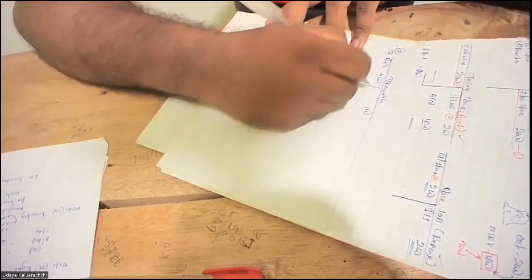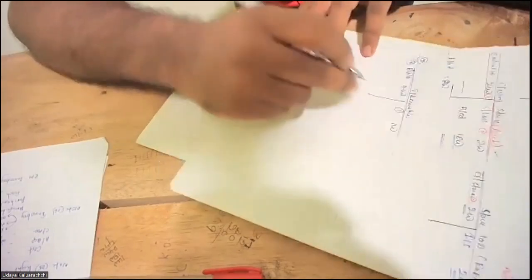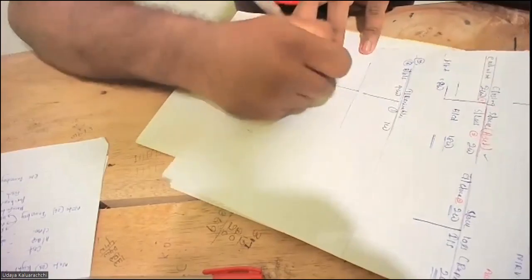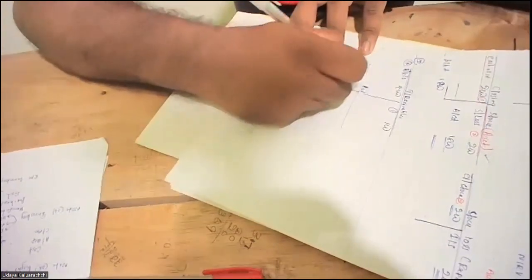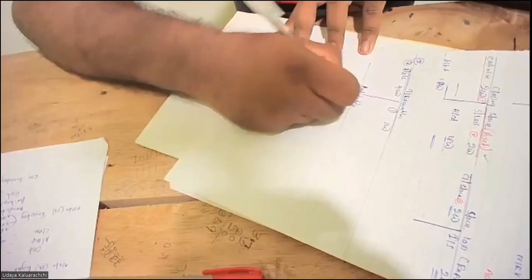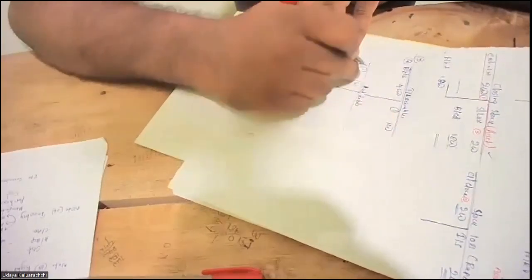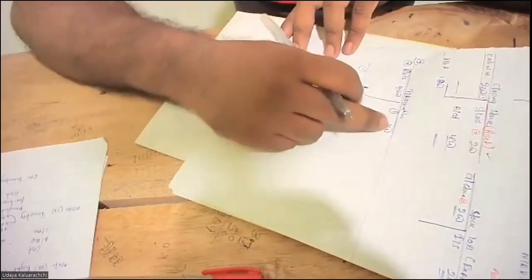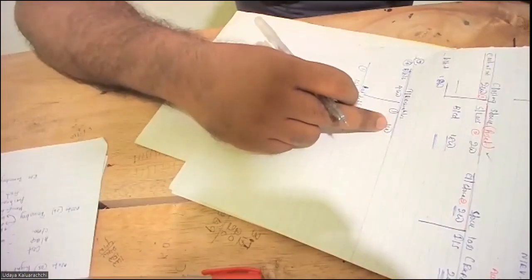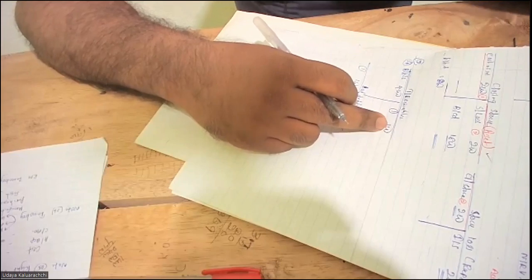Then trade receivables account credit, bad debts account debit 100. It is the first adjustment. Trade receivables account credit, because of bad debts we have to decrease the trade receivable value.